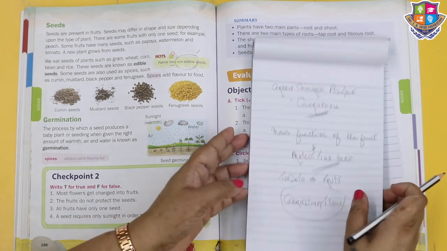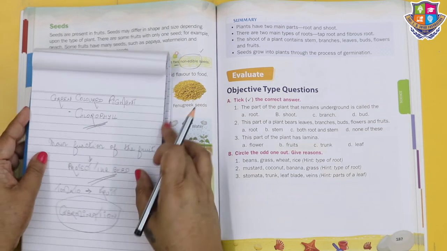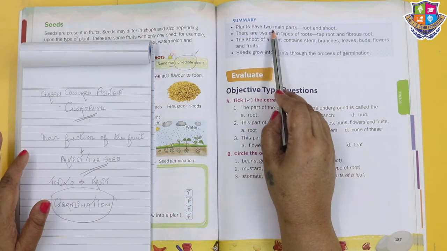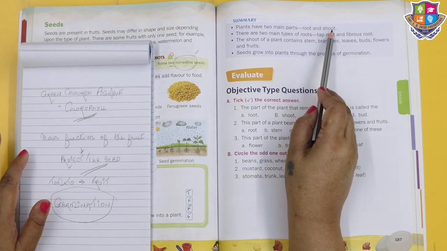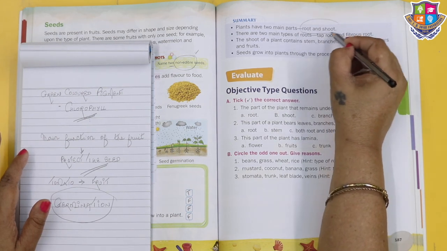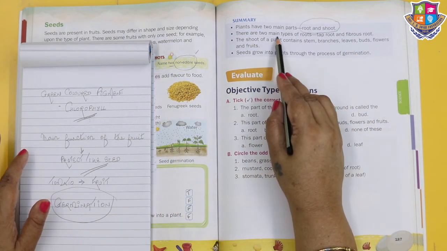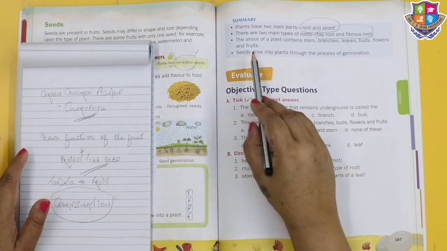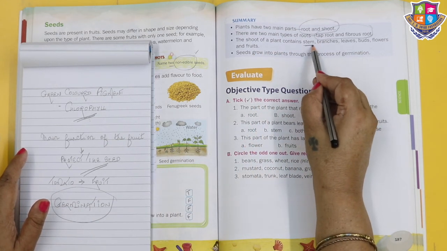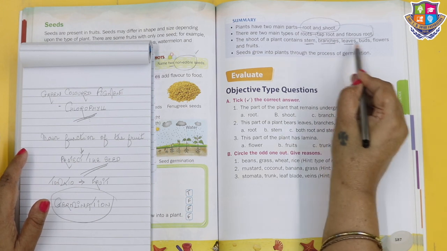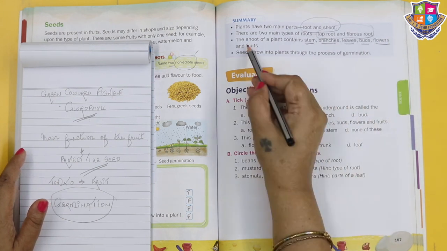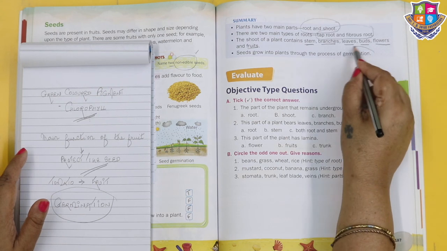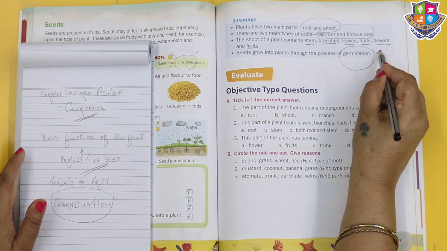Now next, we will have a glance in brief at what we learned so far. Plants have two main parts, root and shoot. What are the two main parts of a plant? Root and shoot. There are two main types of roots. Which are they? Taproot and fibrous root. The shoot of a plant contains what? Stem, branches, leaves, buds, flowers and fruits. Seeds grow into plants through the process of germination.